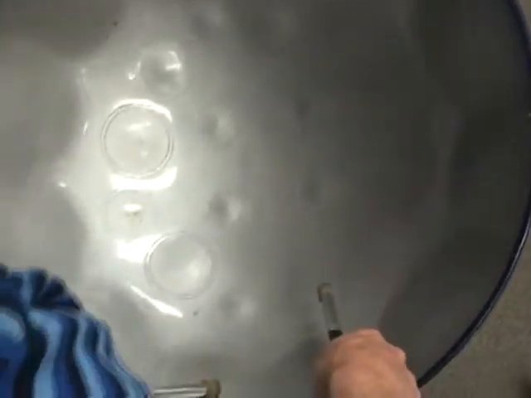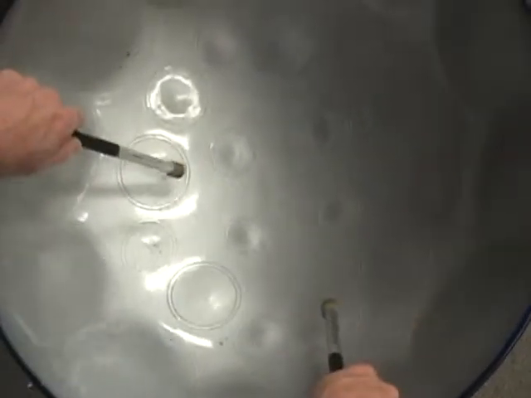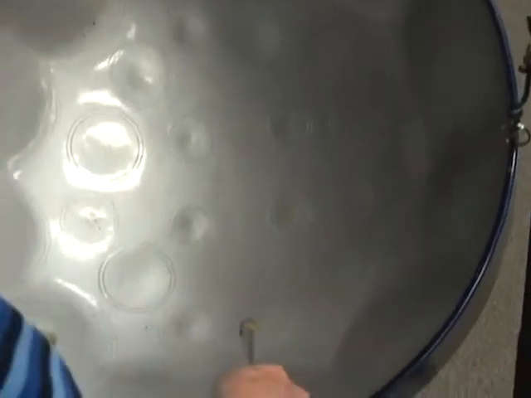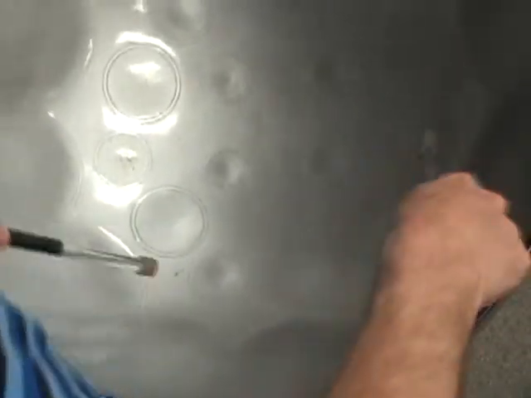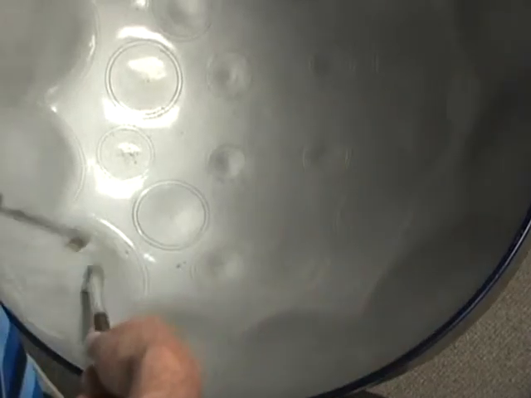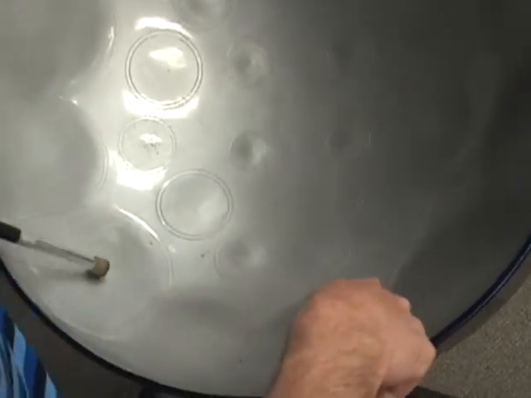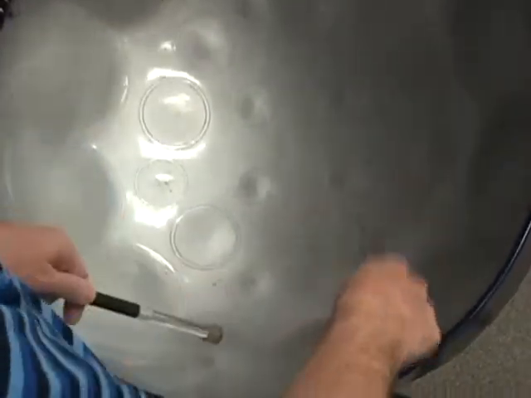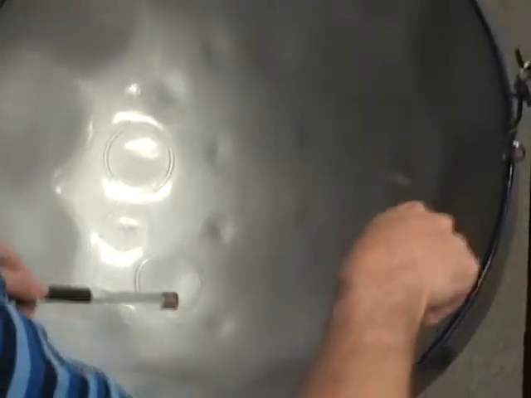Back to this one. Add the E flat. Chord tone, pentatonic scale, C, D, E, G, A, back to the other one, repetition, chord tone.